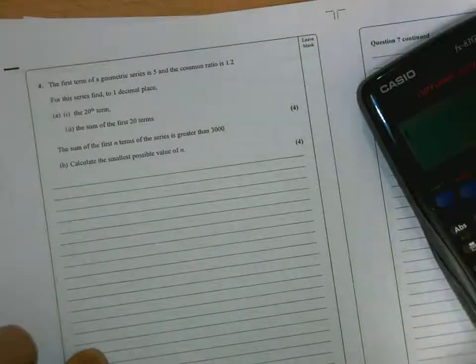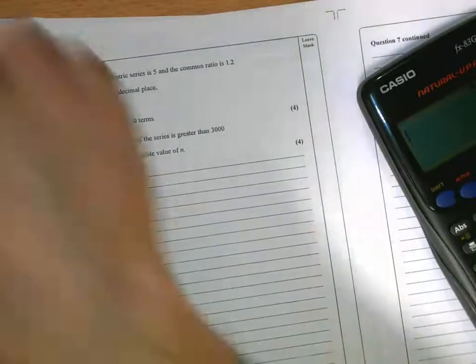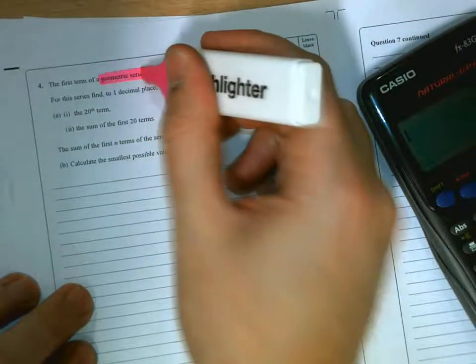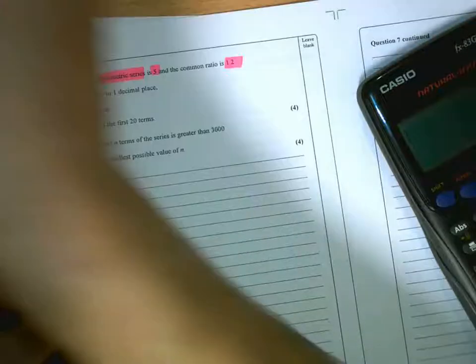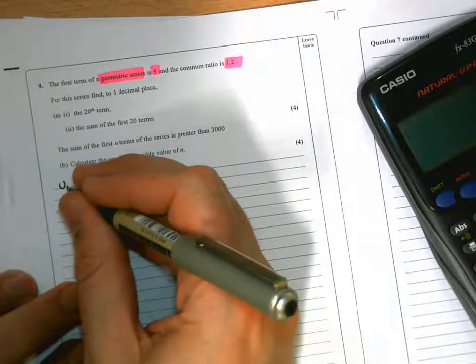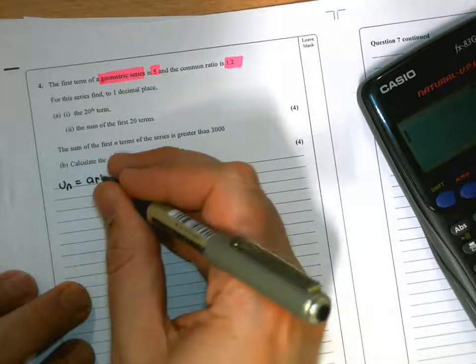Okay, question number 4. The key bit on here is geometric series. It gives us the first term and a common ratio. Going through them, part A is asking for the 20th term. You should know from your formula sheet that un is equal to ar to the n minus 1.